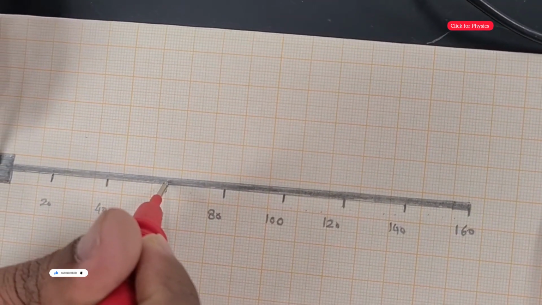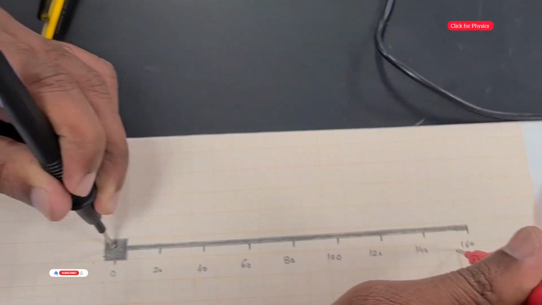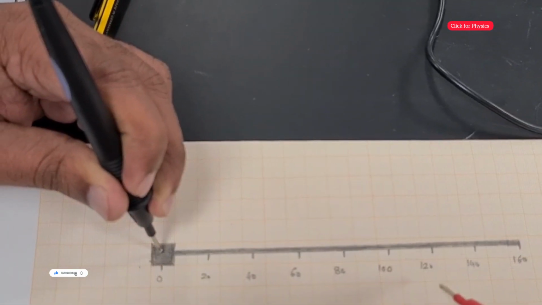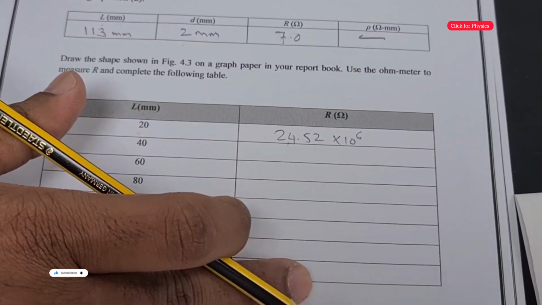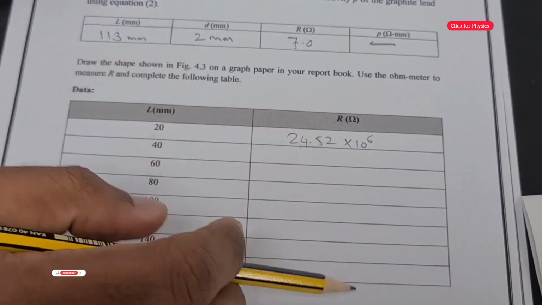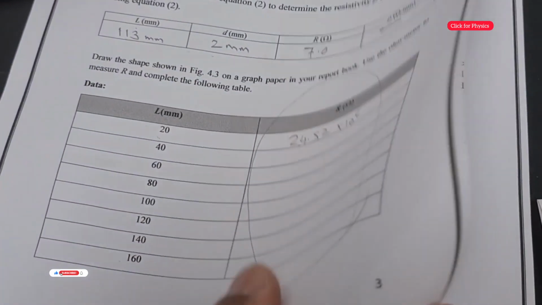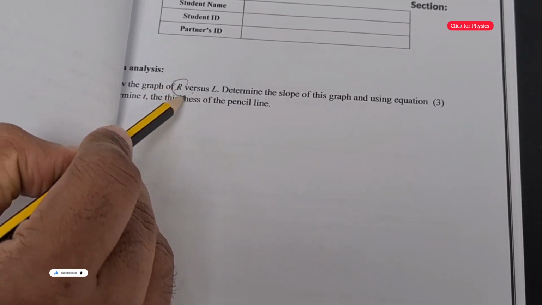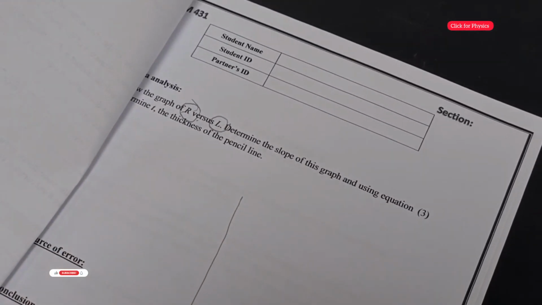Then after that you measure 60, then 80, then 100. Likewise, you have to measure the resistance value for every 20 difference. Clear? If you take the readings, you can completely fill the table. After you fill it, you have to draw the graph. You are going to draw the graph for R versus L. That means R value on the y-axis, L value on the x-axis. So I have to draw the graph here.